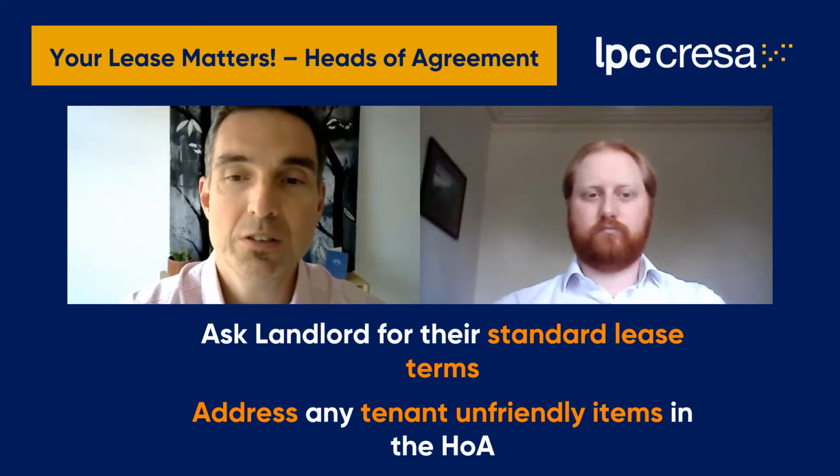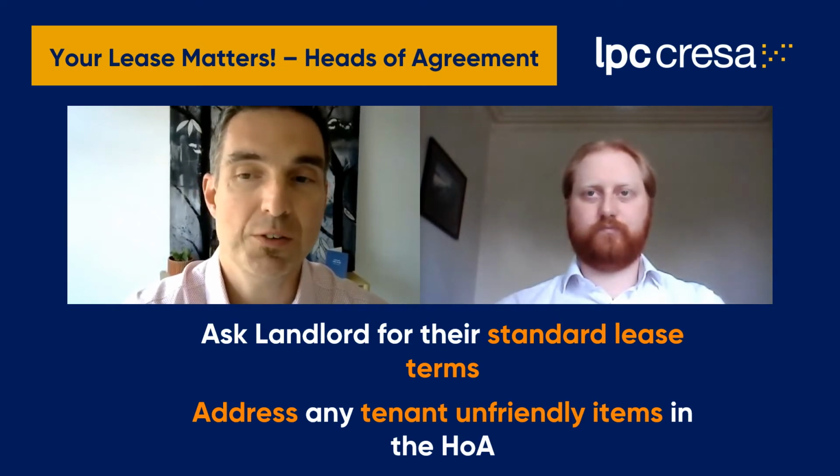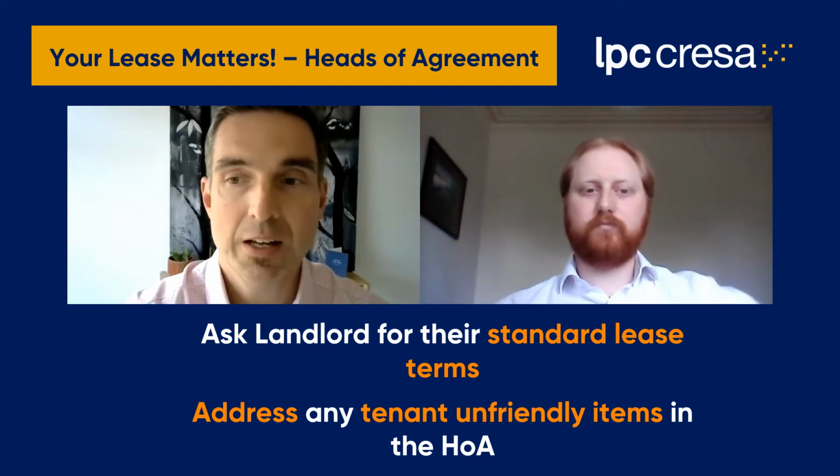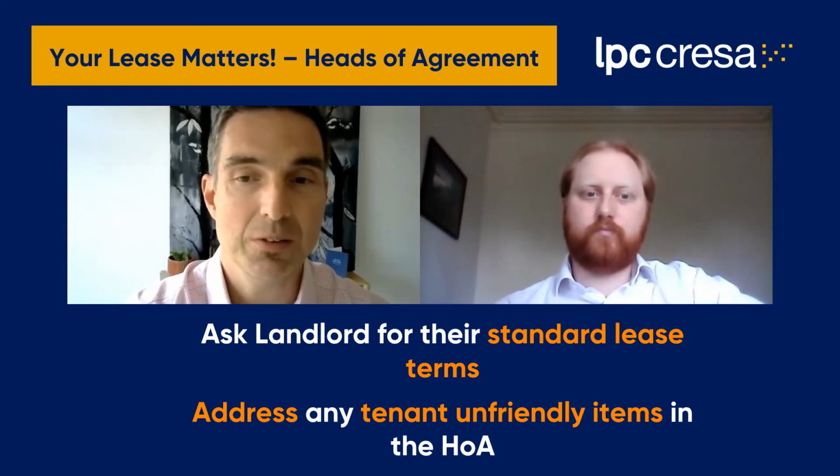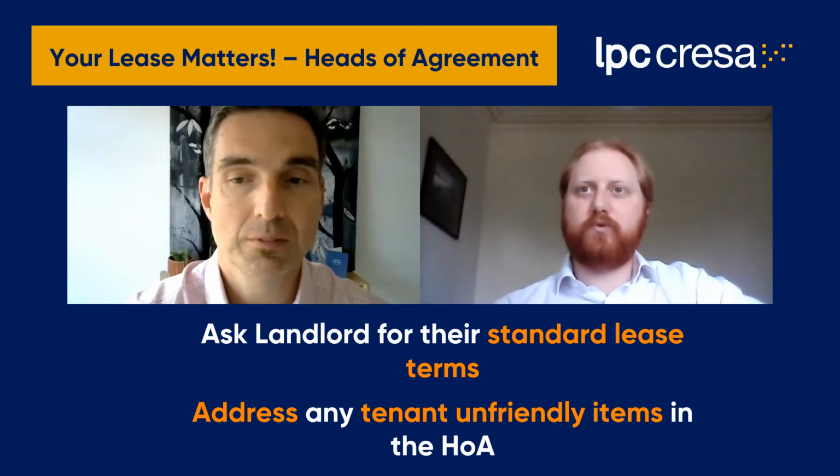So Ed, how would you suggest dealing with key terms if you're, say, a single site tenant and may not have a list of standard terms and conditions? Well, if you're a single site tenant, it would be advisable to ask your landlord for a copy of their standard lease terms. And if there's something in that sticks out as non-favorable to yourself as the tenant, you could then include an amendment to this in a special condition on the heads of agreement and even request for its removal. Yep.